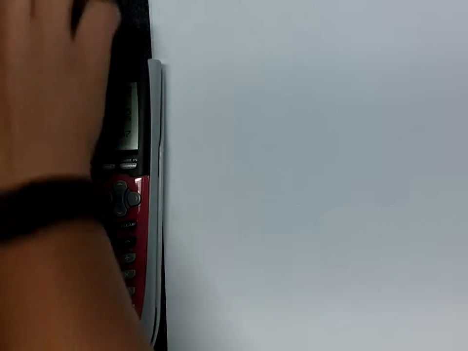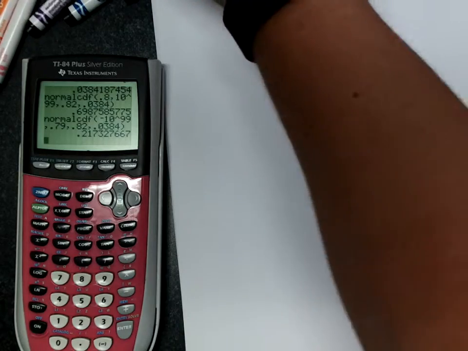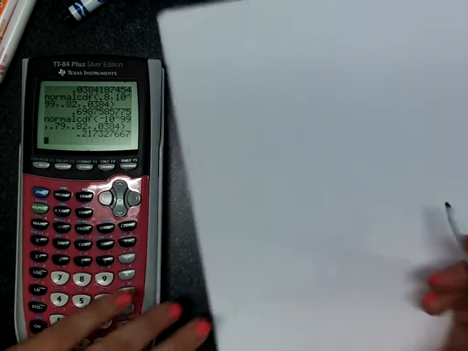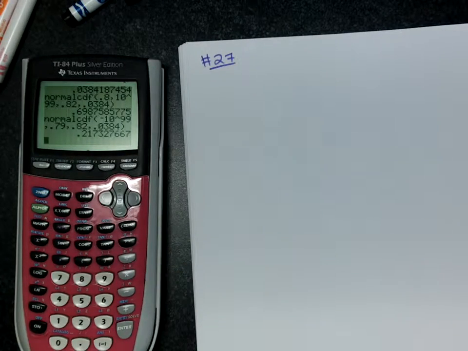All right, next question. Let's see. The next one looks like it comes from chapter 9. This is question number 27. So it's determine the point estimate of the population proportion, the margin of error, and the number of individuals in the sample with the specified characteristic.